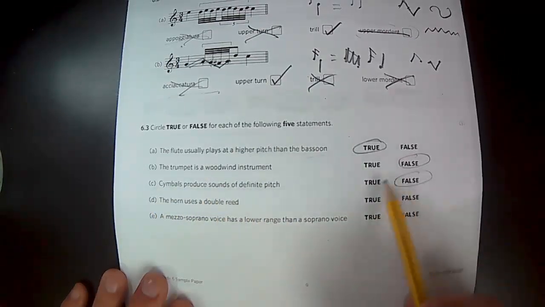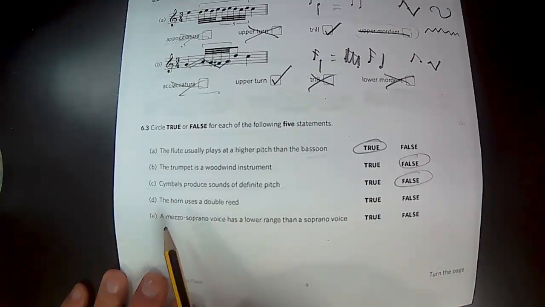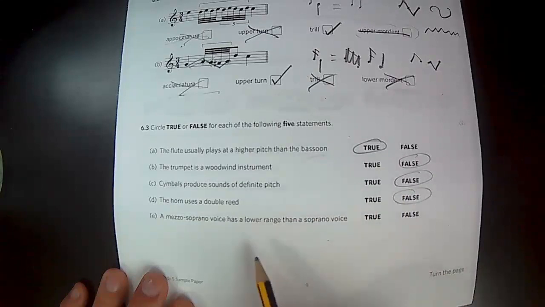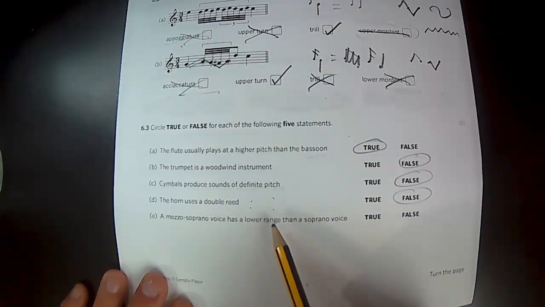No, they do not. The horn uses a double reed. The horn is a member of the brass family, not the woodwind family. So absolutely not. Double reed woodwind instruments are the oboe and the bassoon. Single reed woodwind instruments are the clarinet and the saxophone. The saxophone sometimes is in an orchestra, but not always. And the flute doesn't use a reed.